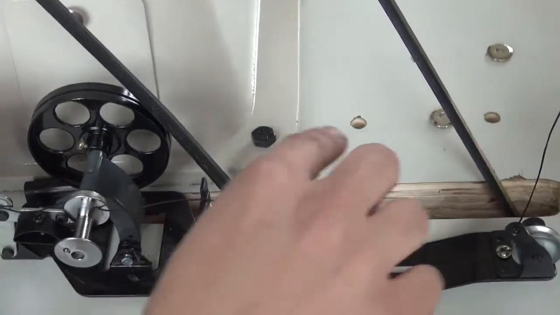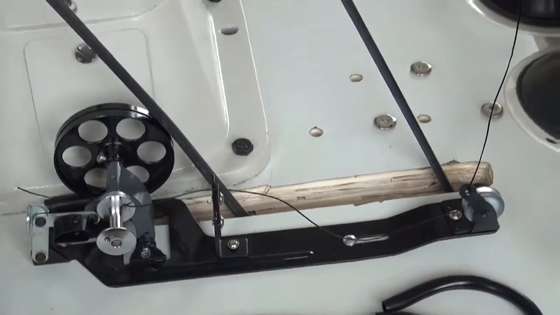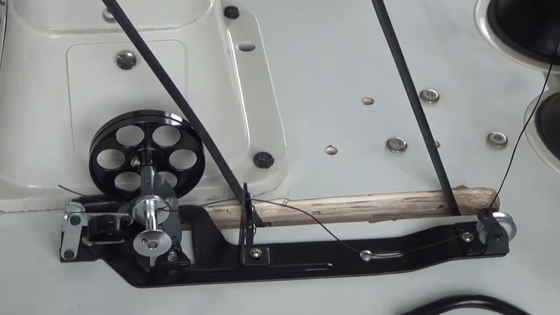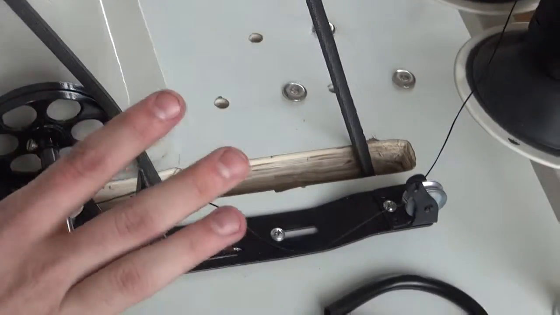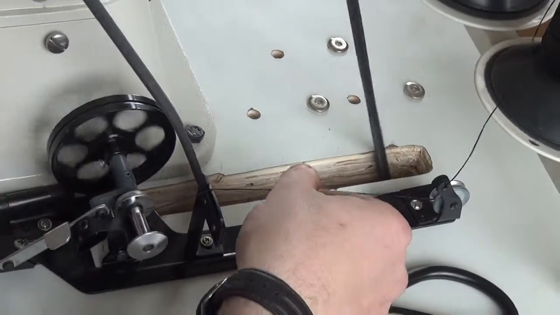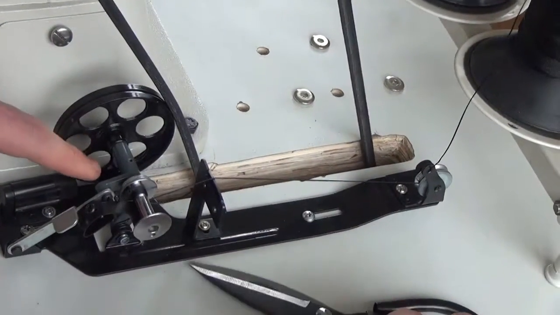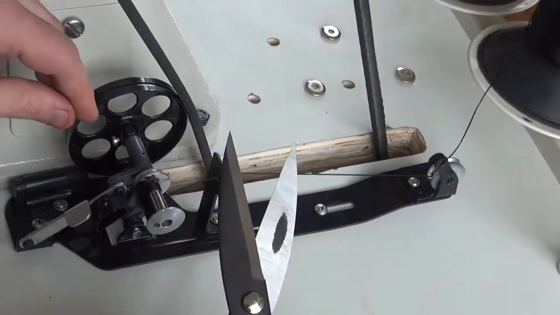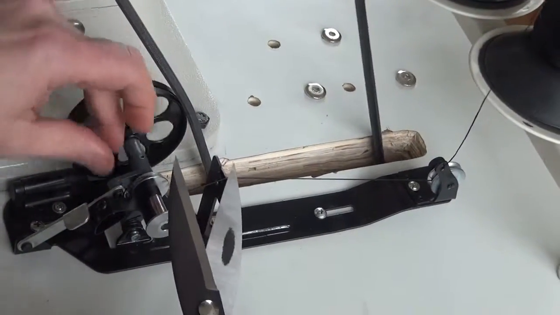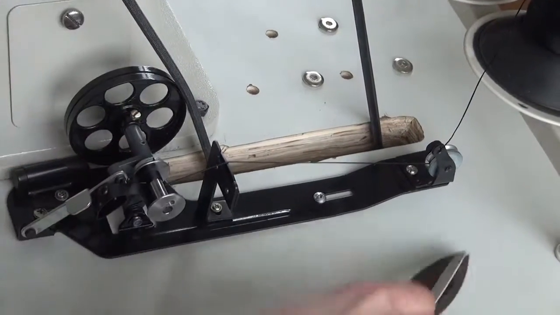So make sure that the thread's over the top post on the machine, or the goal post on the bobbin winder. And then we're going to go ahead and start to wind a bobbin here. I have to push the bobbin winder forward to get it to engage, and then we're going to start winding. Now this little tail that's flapping around right now, you can go ahead and remove that just by snipping it off once the bobbin winder has started to wind.